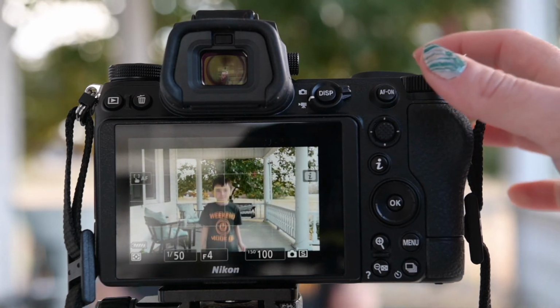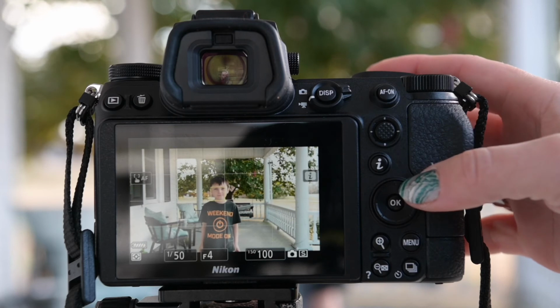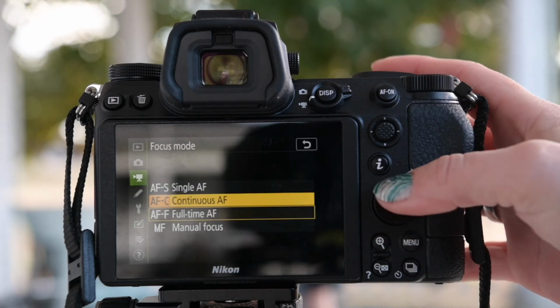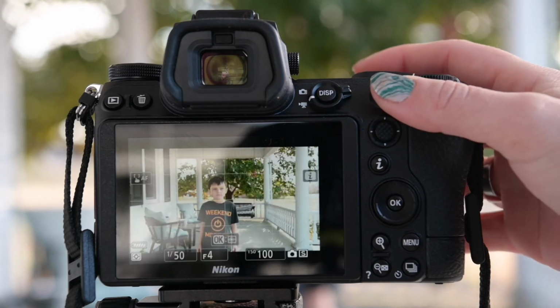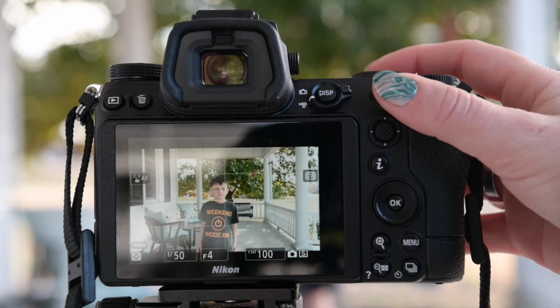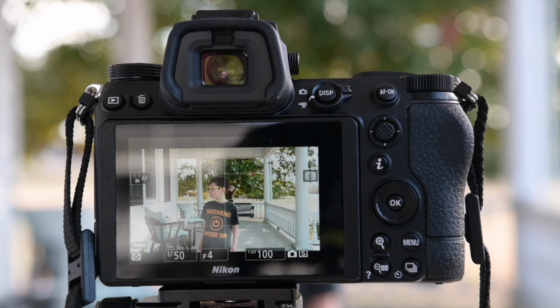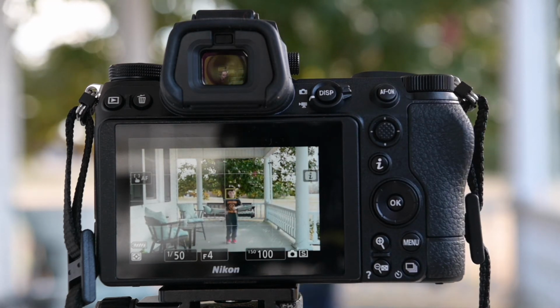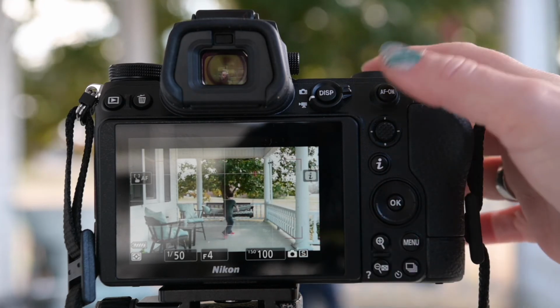Okay, so now if I go over to focus mode continuous, it's only going to follow while I'm holding it down. So walk back. So it's following him, but it's not focusing. Now turn around.